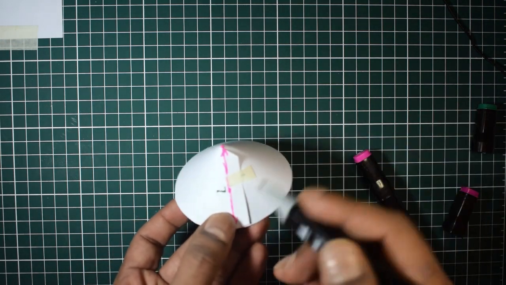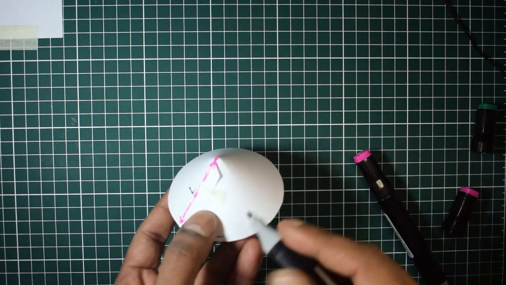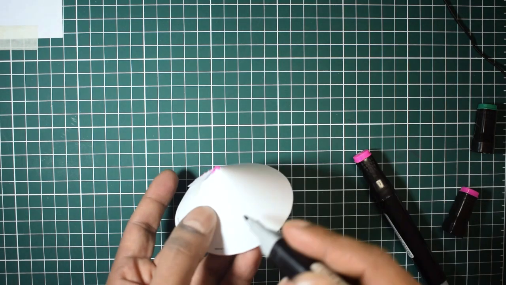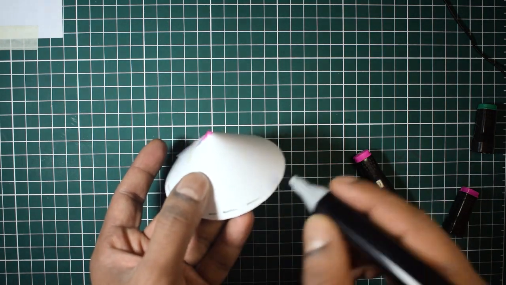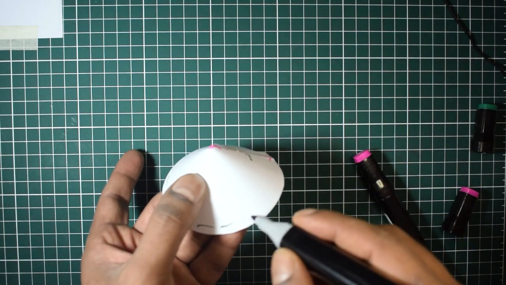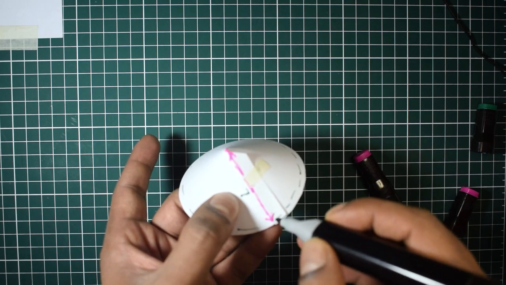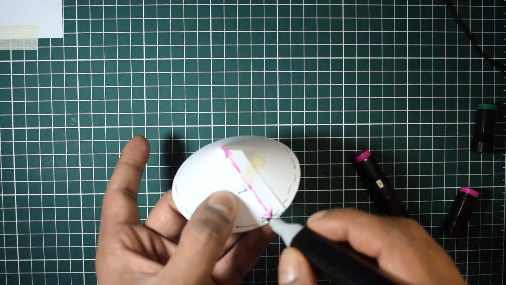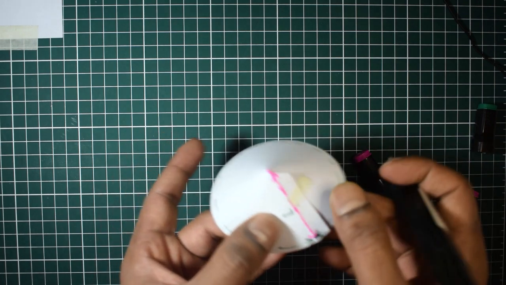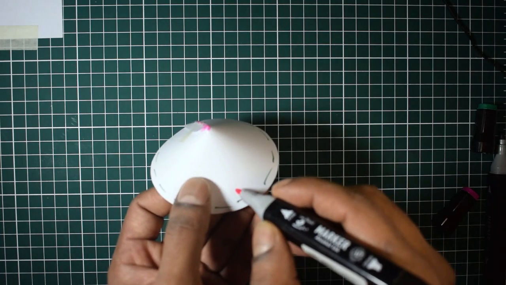Now we need to find the area, right? For that we need to consider the base radius as well and the circumference. So what I'm marking is the base circumference. So what will be the circumference length?